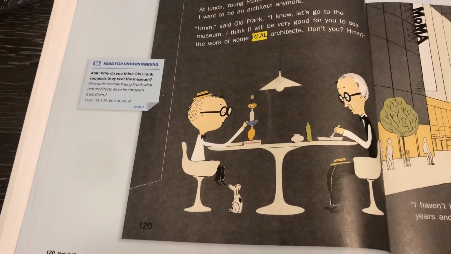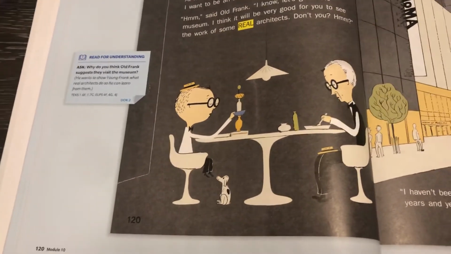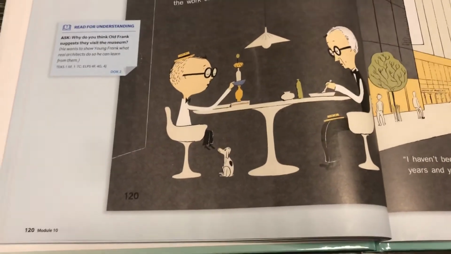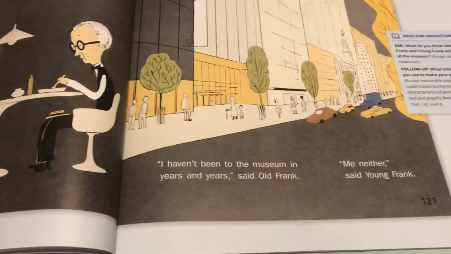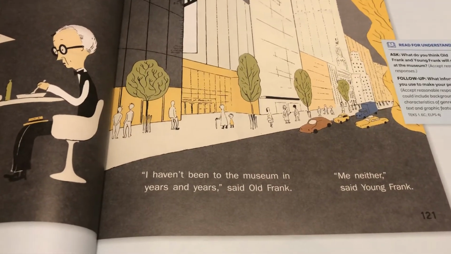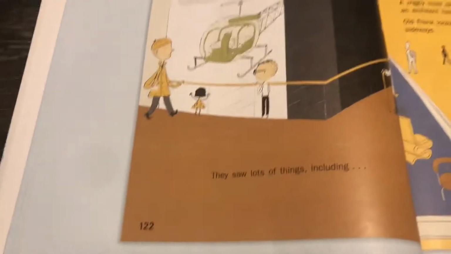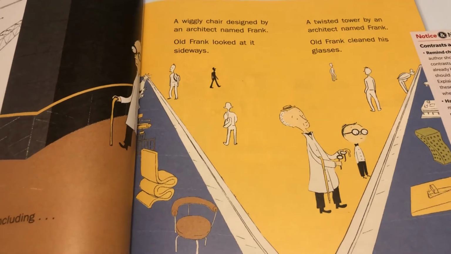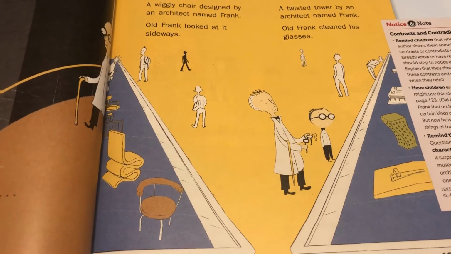At lunch, young Frank said, "Grandpa, I'm not sure I want to be an architect anymore." Said Old Frank, "I know, let's go to the museum. I think it will be very good for you to see the work of some real architects. Don't you?" "I haven't been to the museum in years and years," said Old Frank. "Me neither," said young Frank. They saw lots of things, including a wiggly chair designed by an architect named Frank. Old Frank looked at it sideways. A twisted tower by an architect named Frank. Old Frank cleaned his glasses.